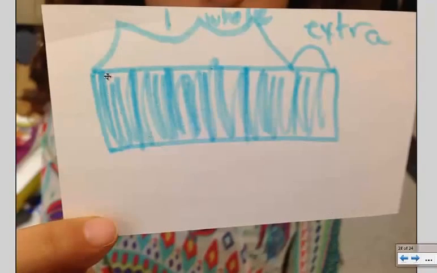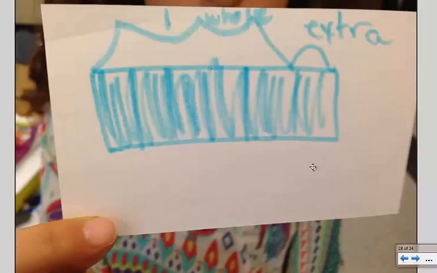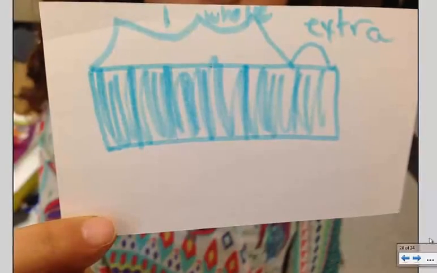This student does the same idea, and I really like how they call that 1/5 a little extra. So I have 5 out of 5 pieces filled in, and I've got 1/5 extra hanging off. Right now we're going to watch a video of some other students showing a creative way to show 6/5 or 4/5.